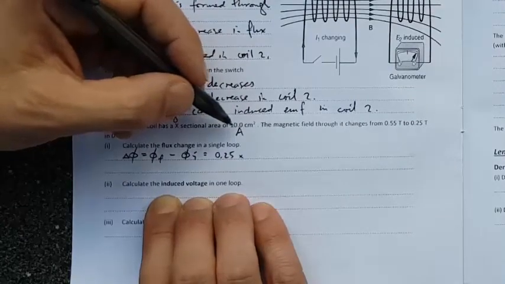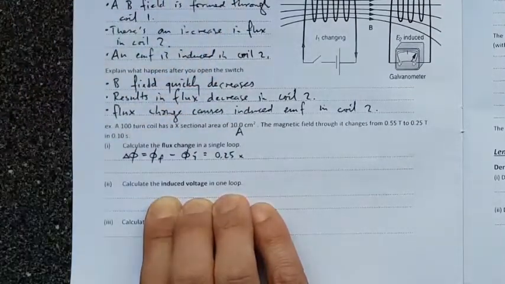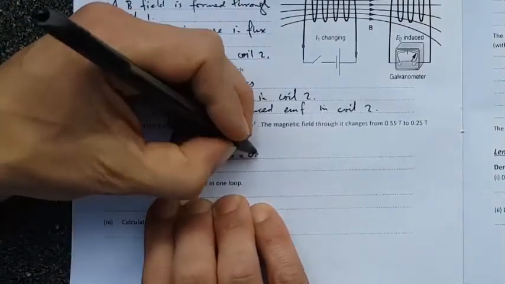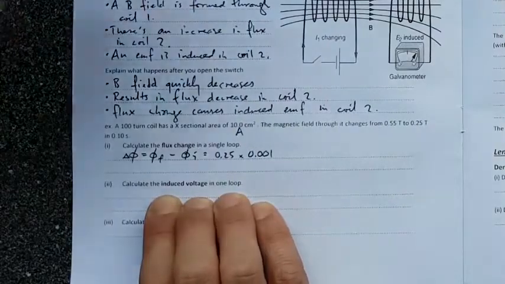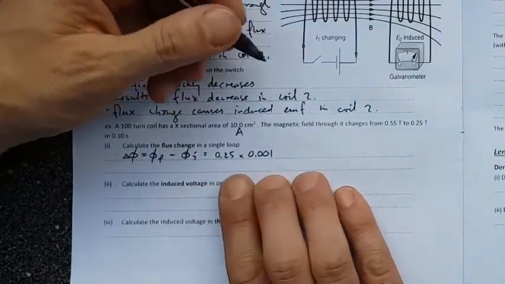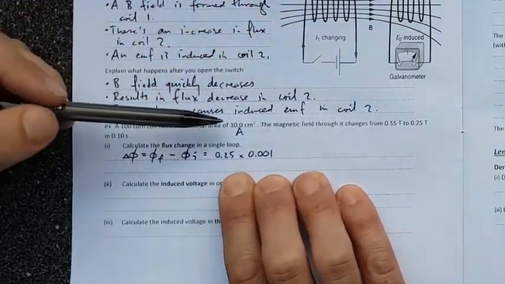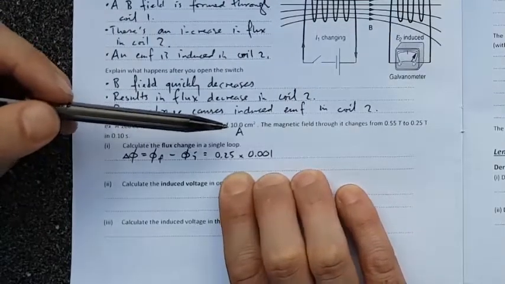That's going to be 0.001 meters squared, because there are 10,000 centimeters squared in a meter squared.